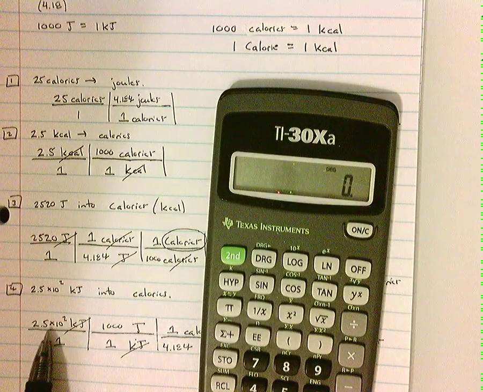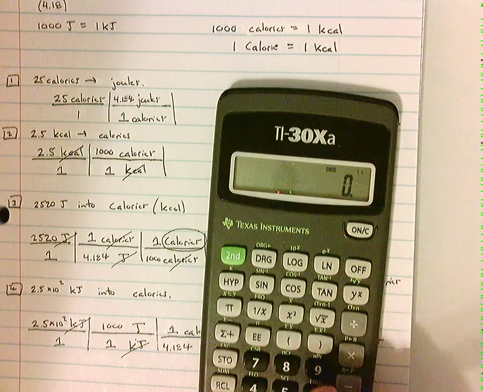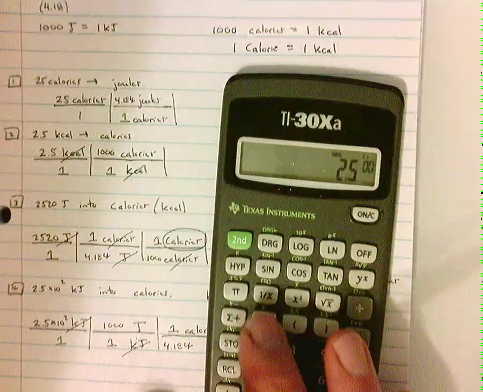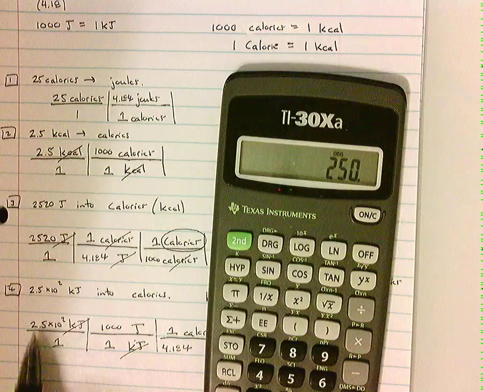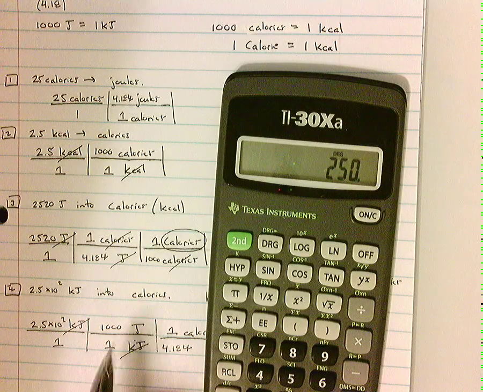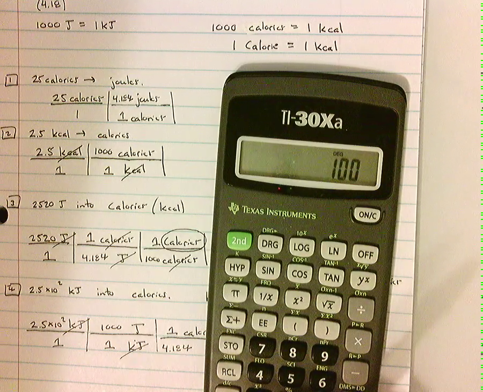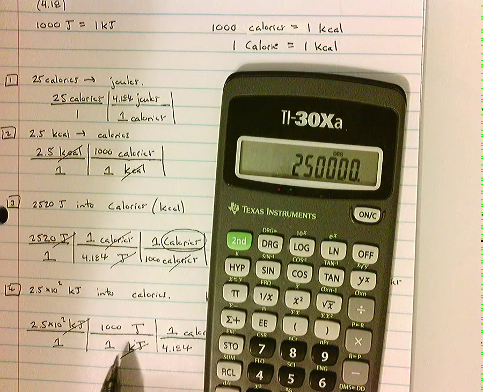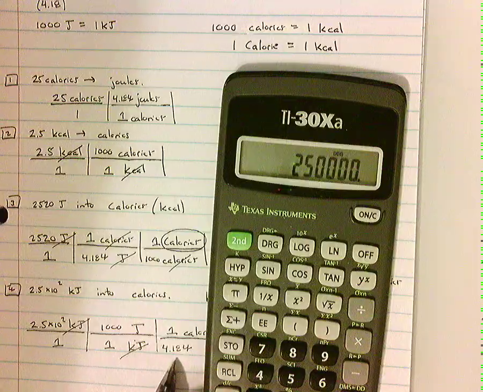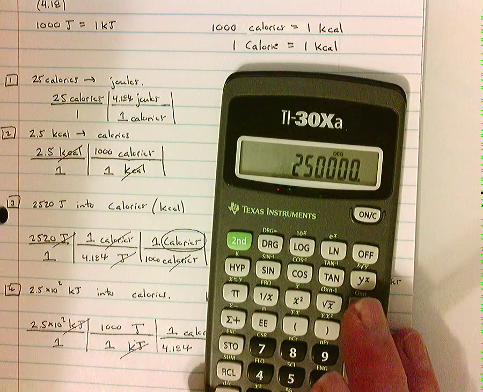Take care of that number in scientific notation first. We go parentheses 2.5 times 10 to the second, close parentheses, this is 250 kilojoules. I'm going to multiply by 1,000. So 250,000 joules. Divide by 4.184.